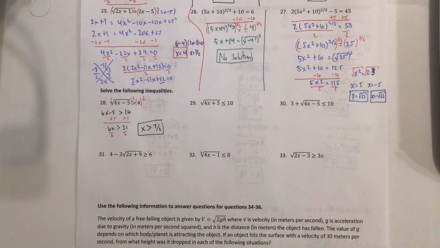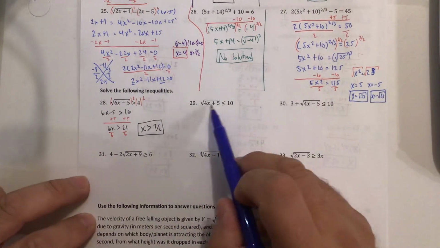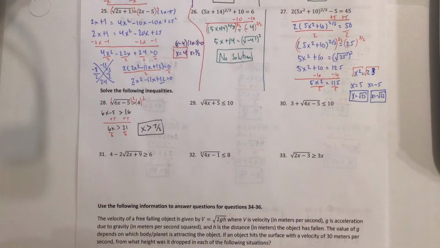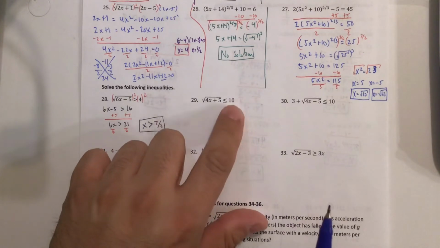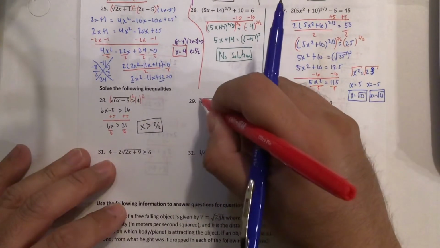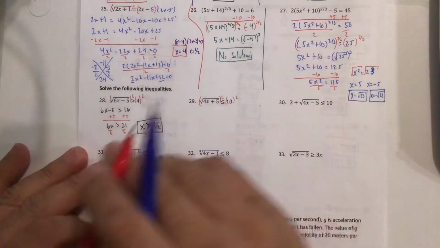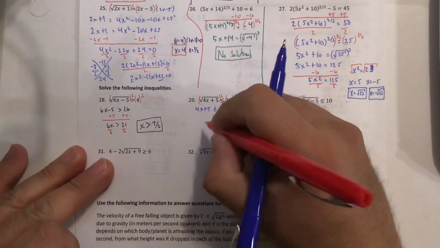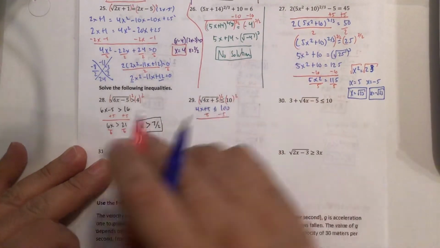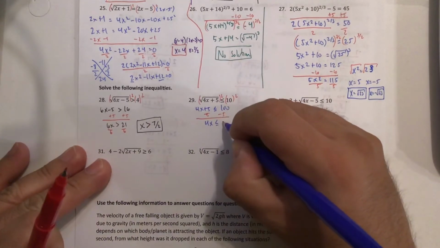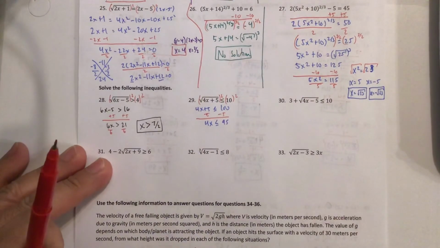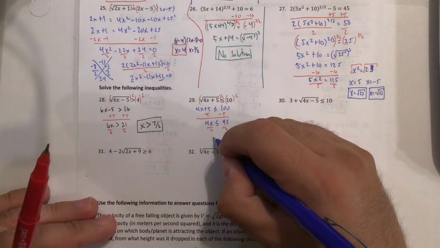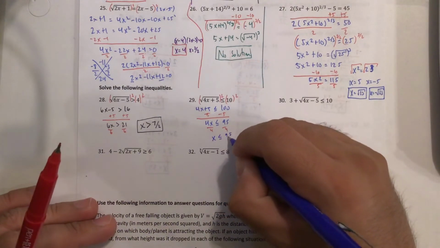All right, for the second one, again, it's already isolated, and it's an even root. This time it's less than, so we can continue to solve it because the constant is positive, so we're going to solve it like normal. And at the end, we'll verify to see what it is. So we square both sides. So 4x plus 5 is less than or equal to 100. We subtract 5 from both sides. We get 4x is less than or equal to 95. And then we divide both sides by 4. And we get x is less than or equal to 95 over 4.